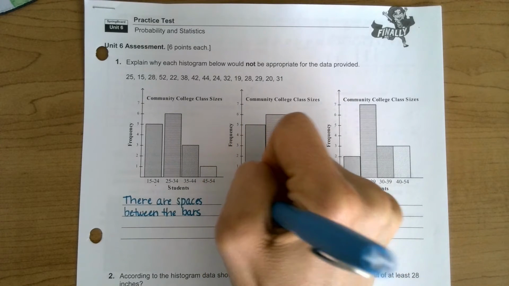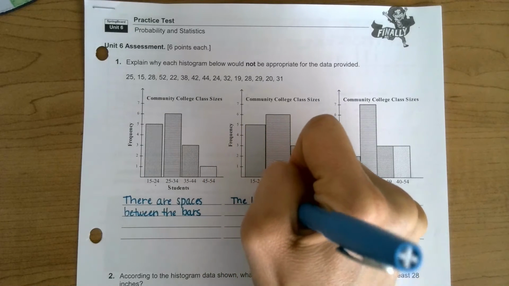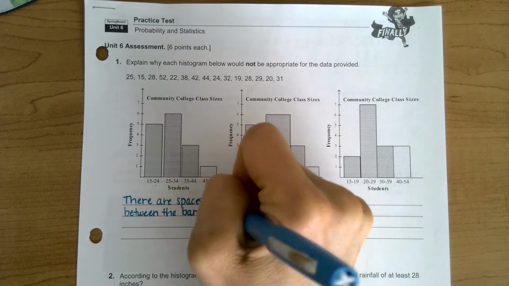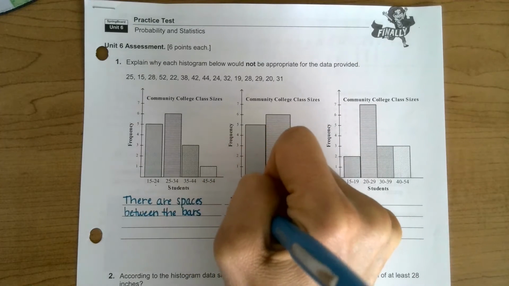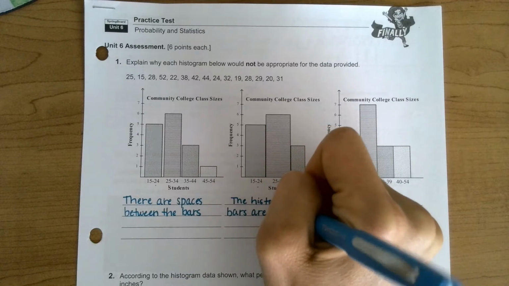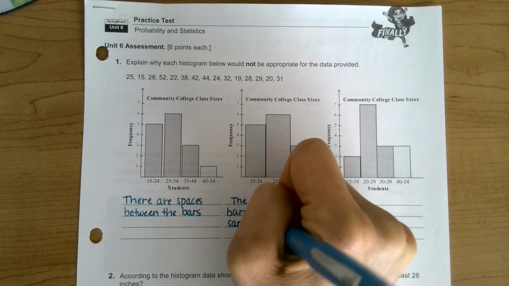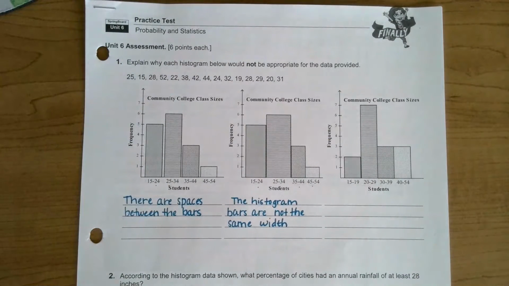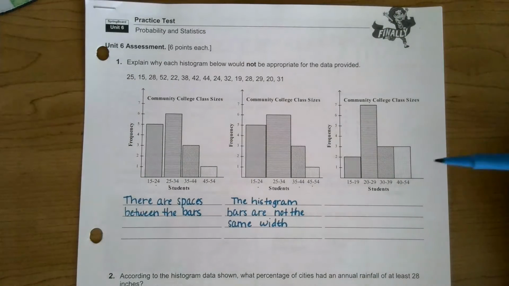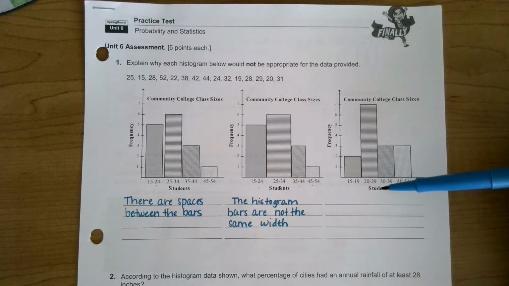The histogram bars are not the same width. This one is going by different intervals, from 15 to 19, 20 to 29, 30 to 39.